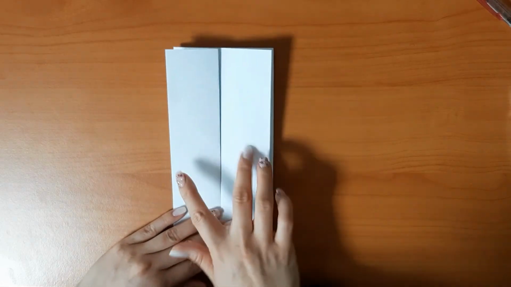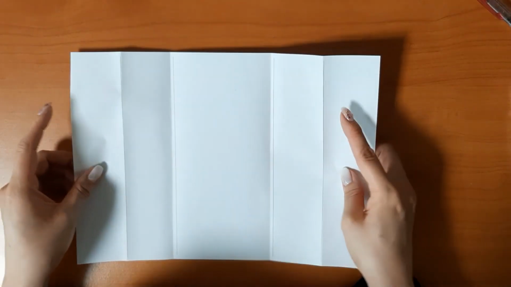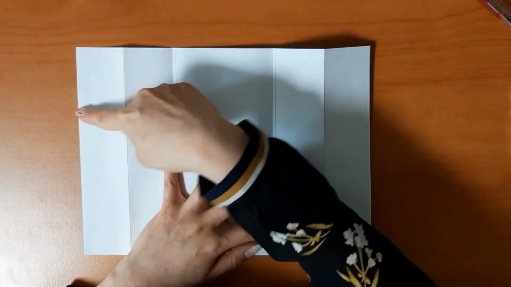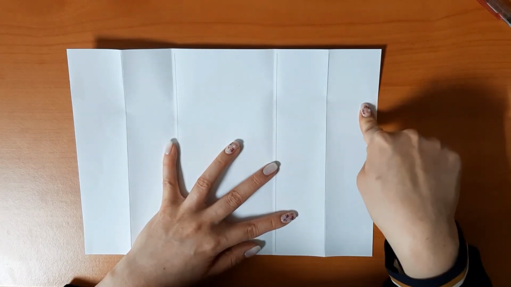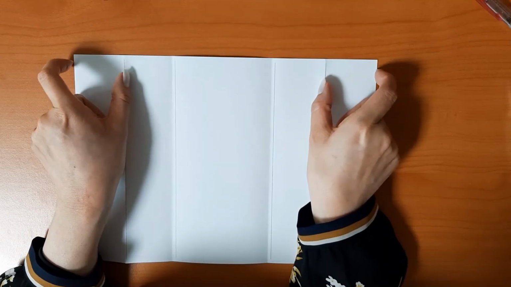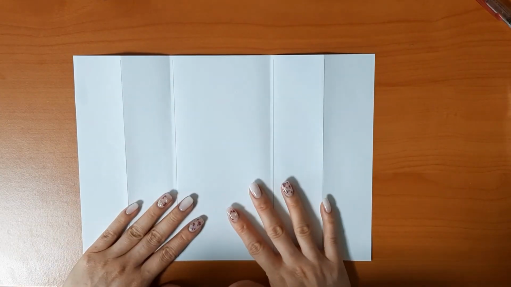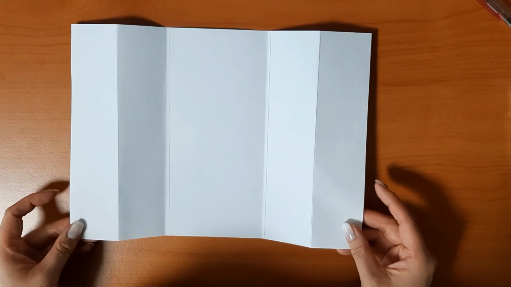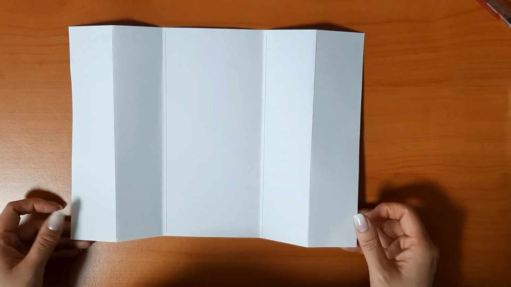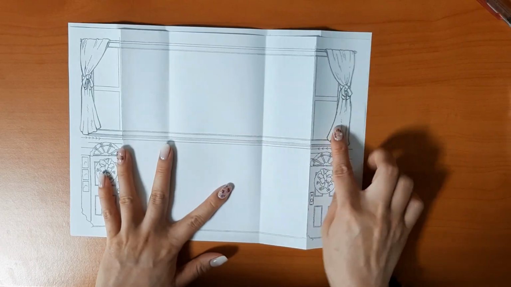Now, if you would like to do this on bigger paper, all you have to do is measure the length and divide by 6. Then you will get the measurements for these outside panels, and then you can fold and recreate this door book on a larger scale. And that is it for the demonstrations. They are very easy crafts that you can do with your students.